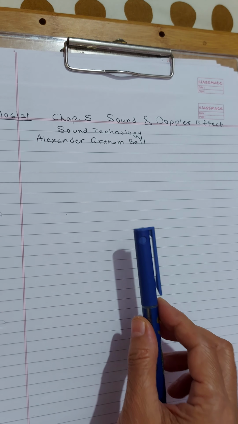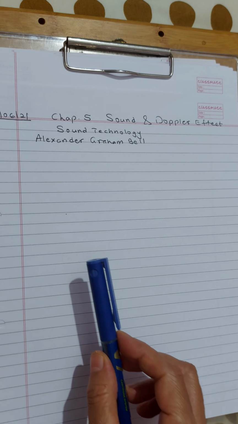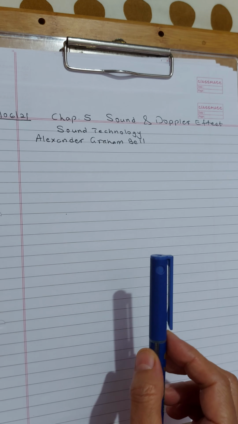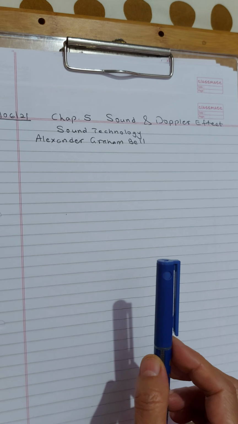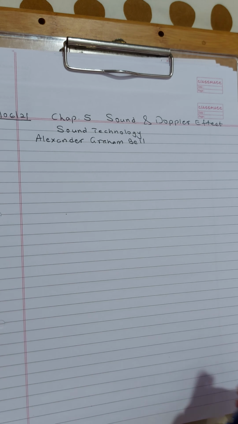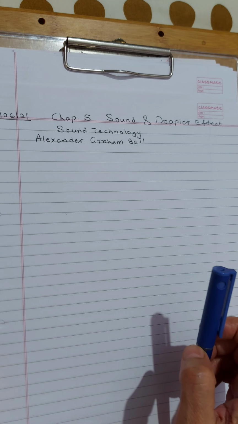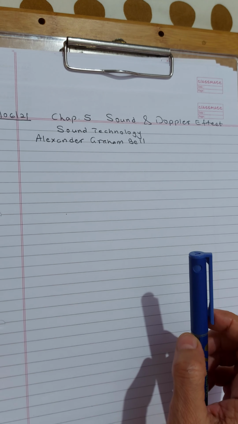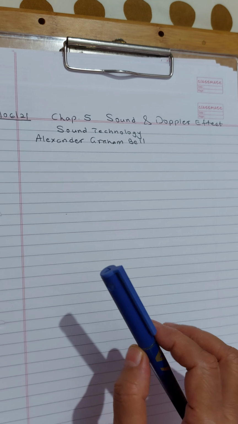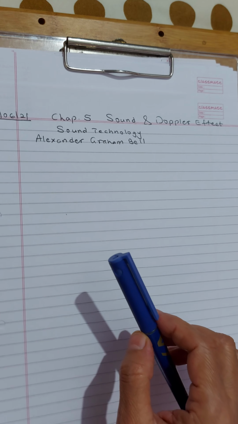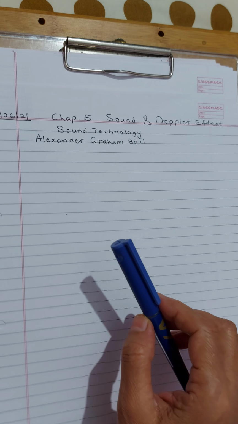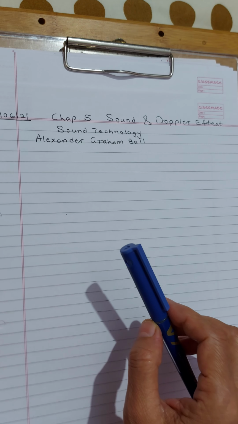He is the person basically known for his invention of the telephone, which revolutionized communication. And his interest in sound technology is the reason he could form or launch his own Bell Telephone Company in 1877.